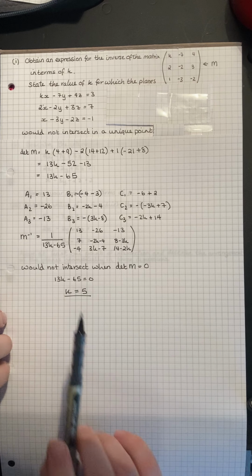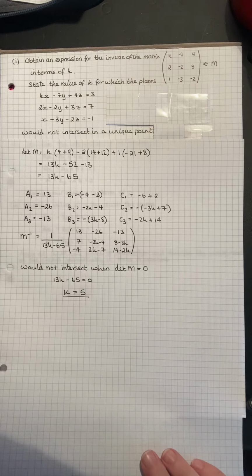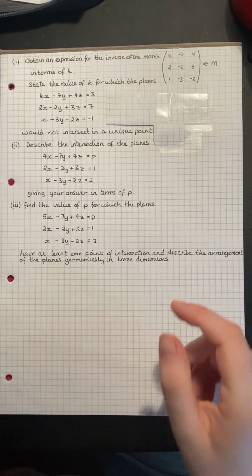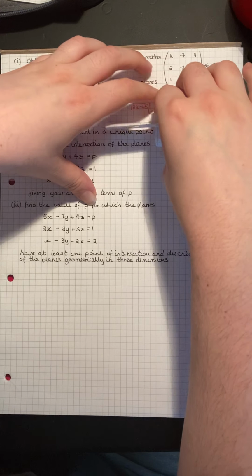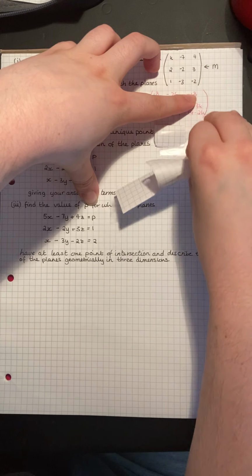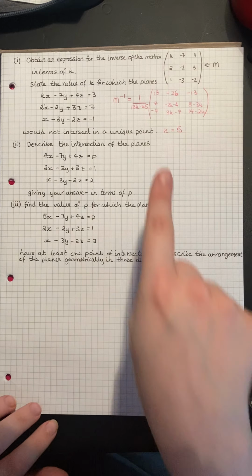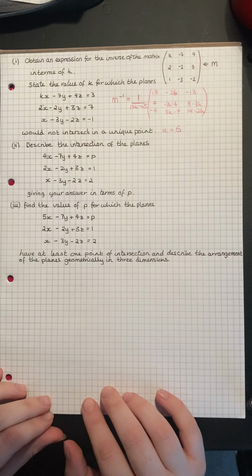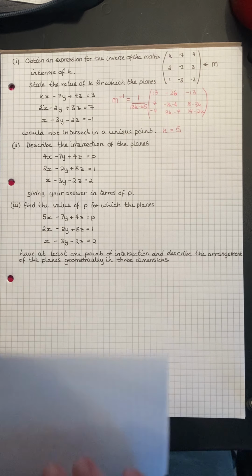Okay, so now let's move on to part 2. To make this easier, I've tried to make a sort of reveal here of what we need for reference. Not the most elegant thing ever, but it's worked okay. Alright, so there's the inverse, exactly what we just worked out, and there's our value of k for which they do not intersect in a unique point. So we can then carry on with part 2.